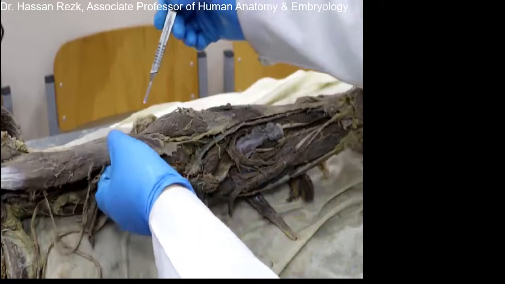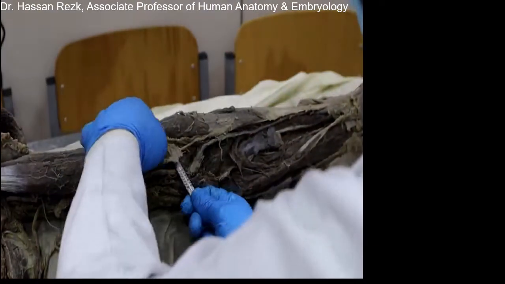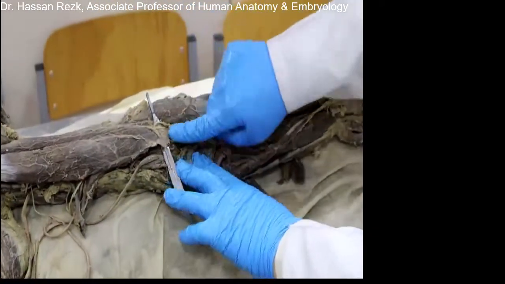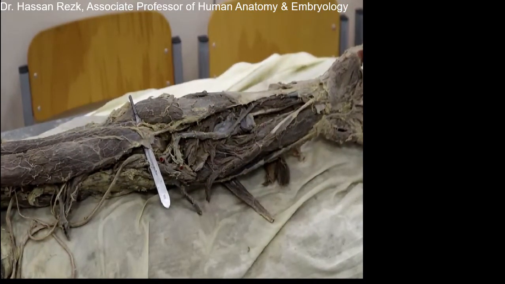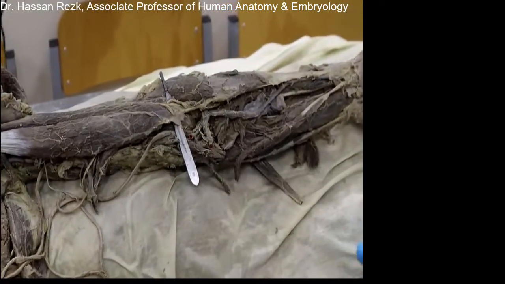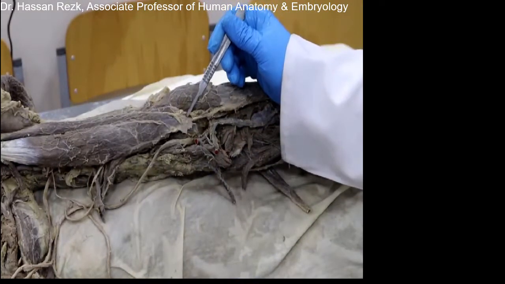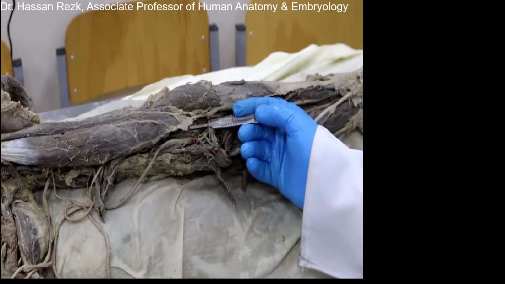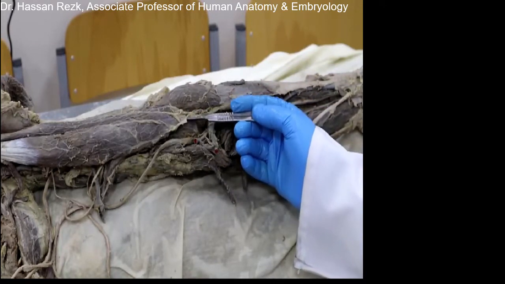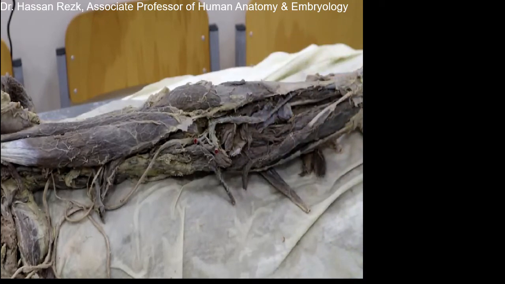So this is the cubital fossa. And here this is the tendon of insertion of the biceps brachii, because the biceps brachii has two insertions. It has a tendinous insertion, which is this one, and from the medial side of the tendon appears this flat sheet, which is known as the bicipital aponeurosis.